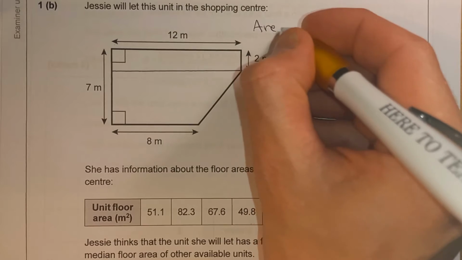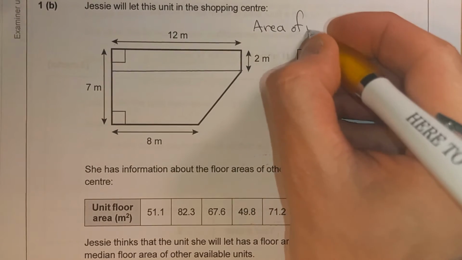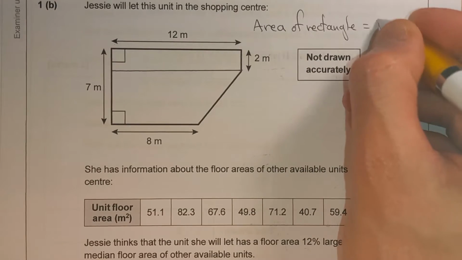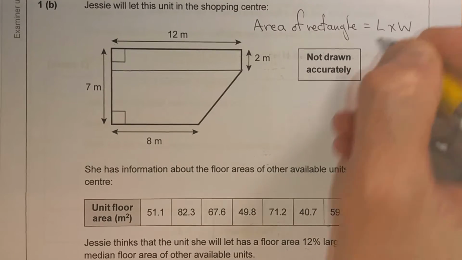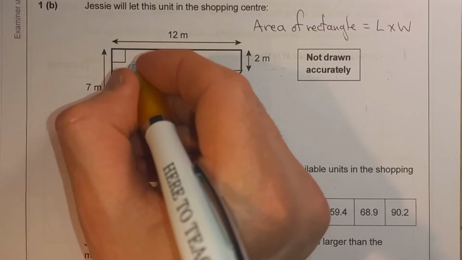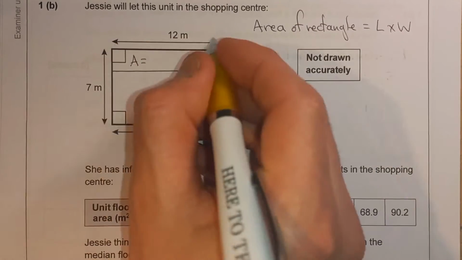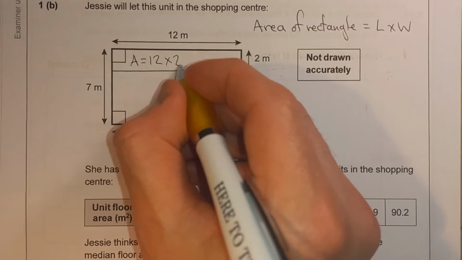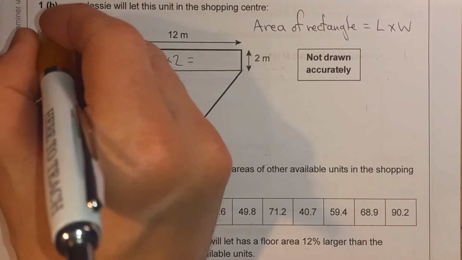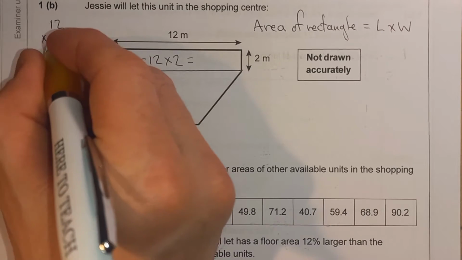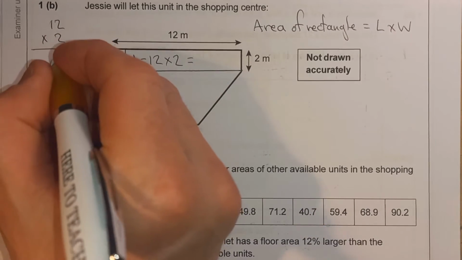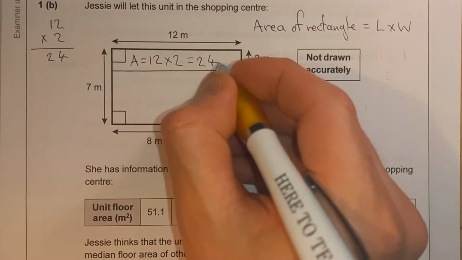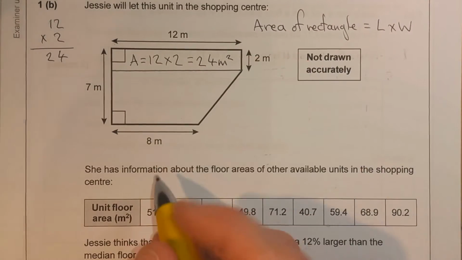The area of a rectangle is the length times the width. So we can say the area of this is 12 times the width, which is 2. And if we do 12 times 2 over here, 2 times 2 is 4, 1 times 2 is 2. So this top rectangle is 24 metres squared.